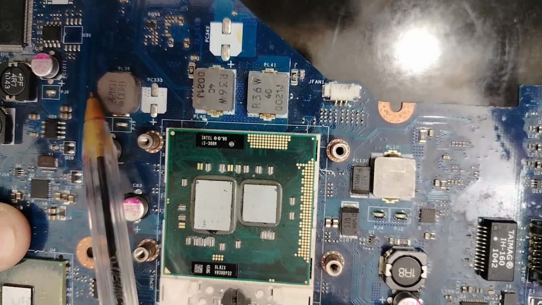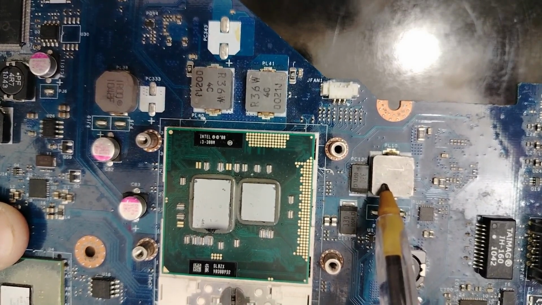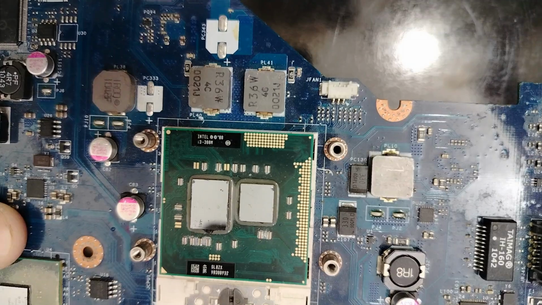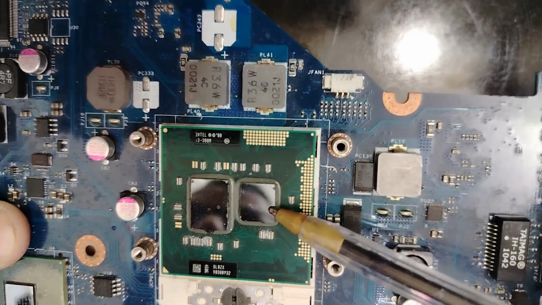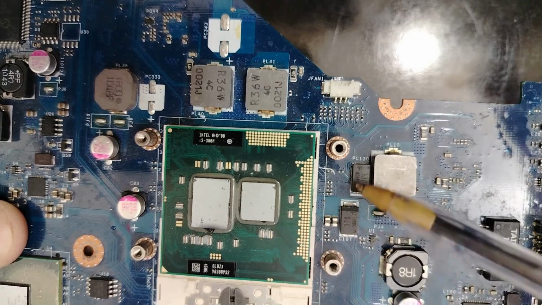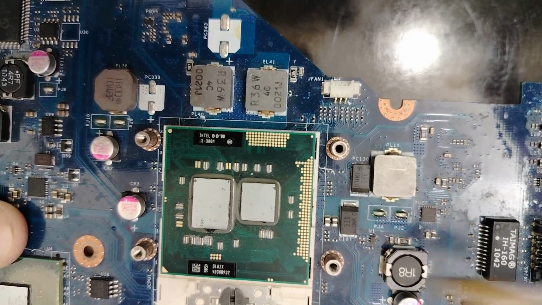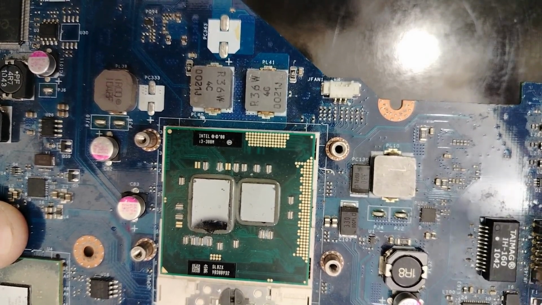One is for VCCP. Basically, VCCP is the power, about 1.05 volt, that feeds the processor, the internal components inside the processor, and also feeds the buses, the FSB, front side bus, etc.